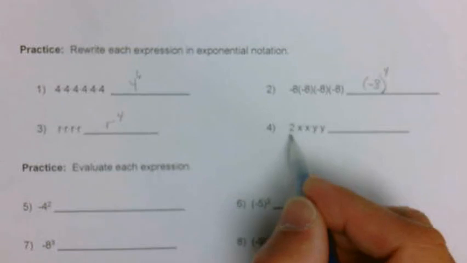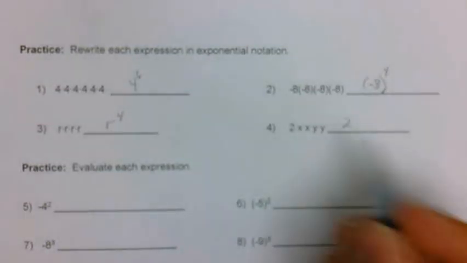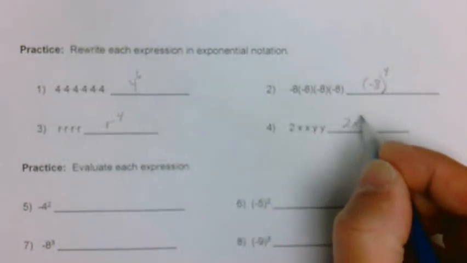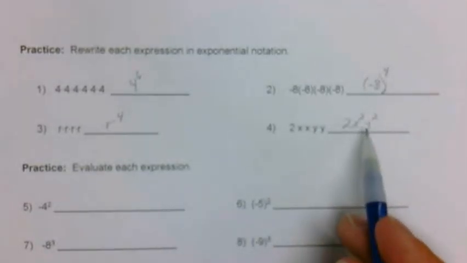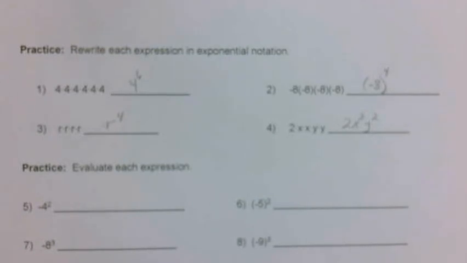2 times X times X times Y times Y. All right, well, there's really nothing we can do with that 2. X times X is X squared, and Y times Y is Y squared. So this becomes 2X squared, Y squared.